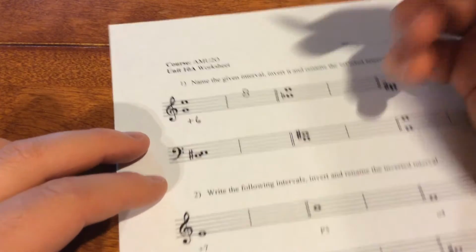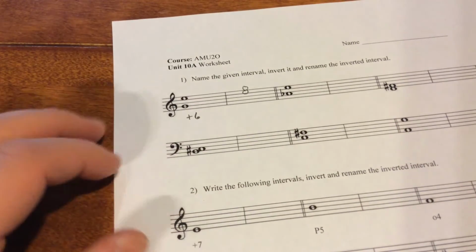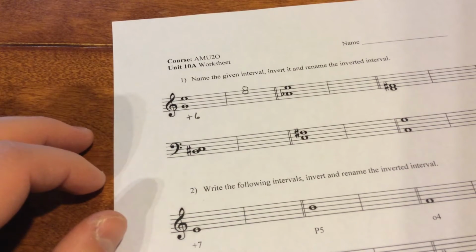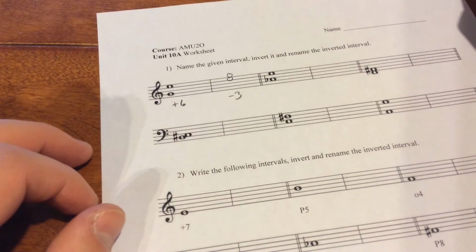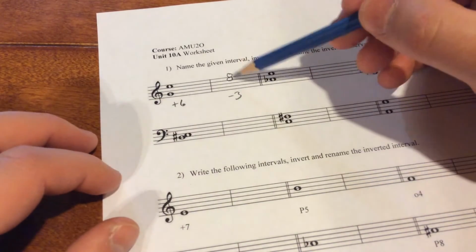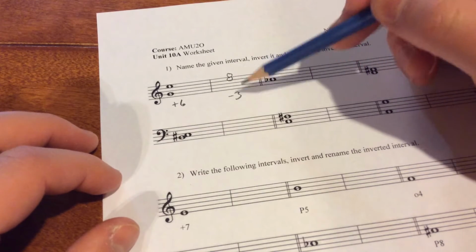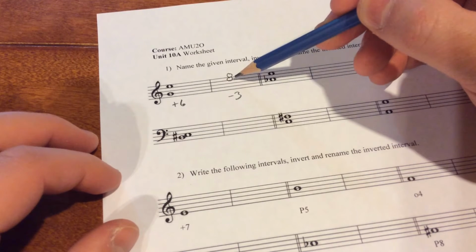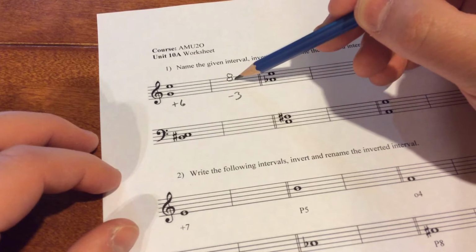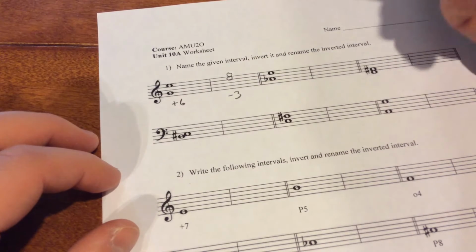So major sixth, the inversion of a major sixth. Well, I know my numbers need to equal 9, and I know that majors become minor, so it's going to be a minor third. And I can double check that answer. If I look at this question again as a completely new interval question, solving for the note below to the note above, I can ask, is this a minor third above an E natural, a G natural? And the answer is yes.